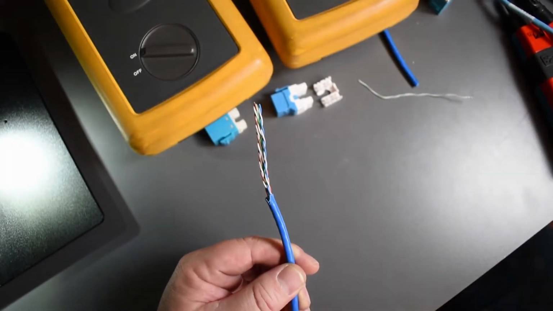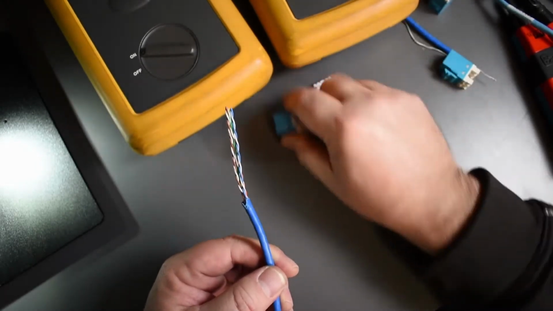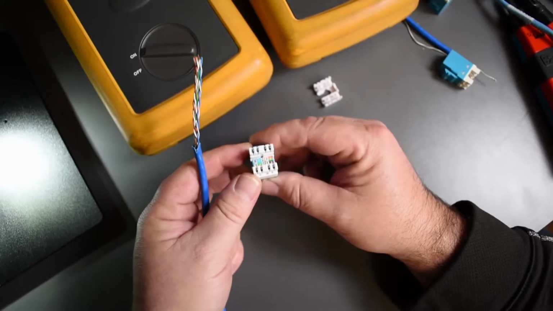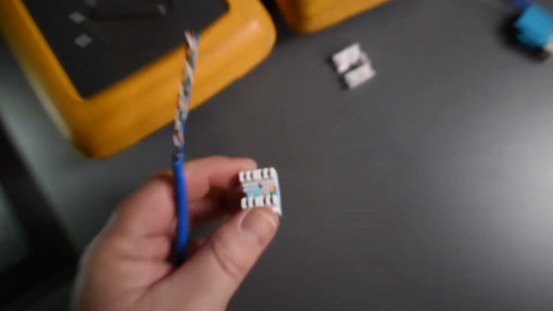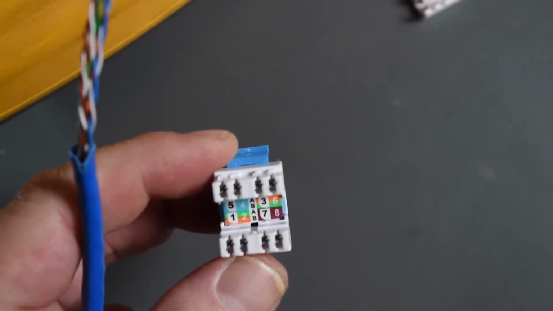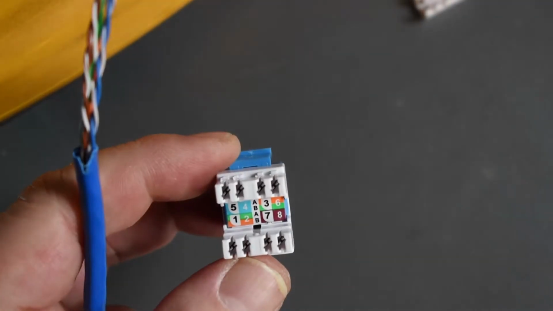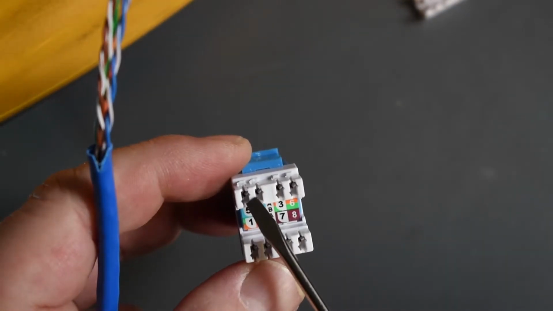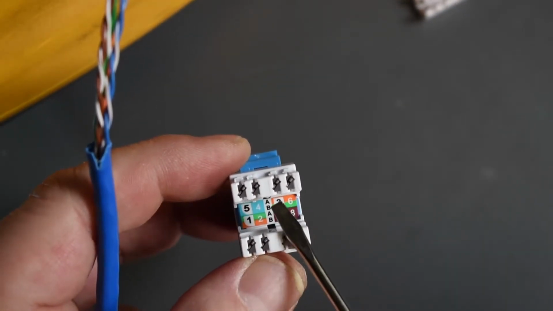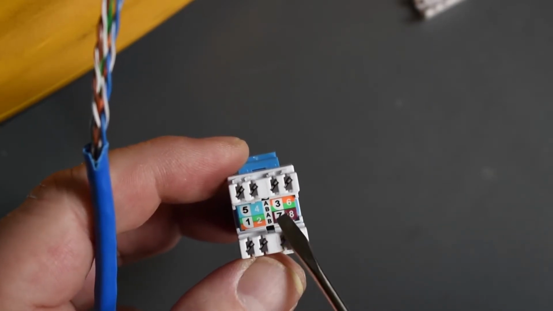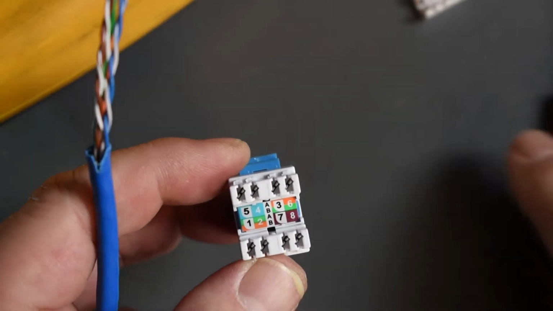Okay, now let's take a look at our jack. Here are the colors of this jack. Preparation, preparation, preparation. So what do we have? We have a blue pair here, orange pair here, we're doing the A configuration, and we have a green pair here for the A configuration for this jack, and brown pair for this.